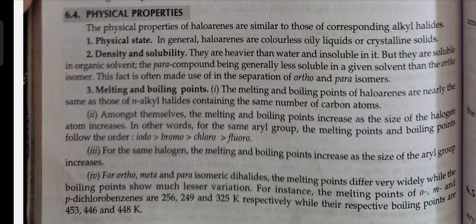They are heavier than water and insoluble in it, but they are soluble in organic solvent. The para compound is generally less soluble in a given solvent than the ortho isomer. This fact is often made use of in the separation of ortho and para isomers.